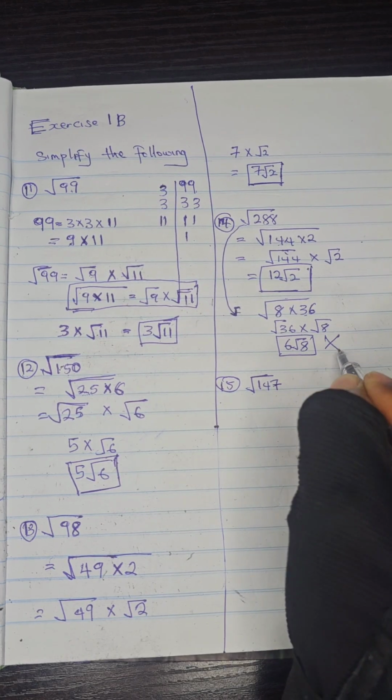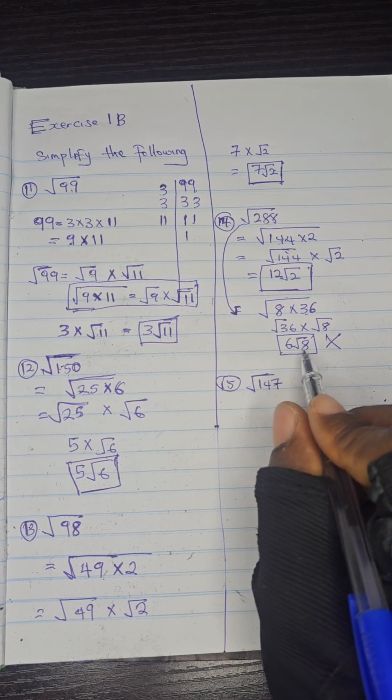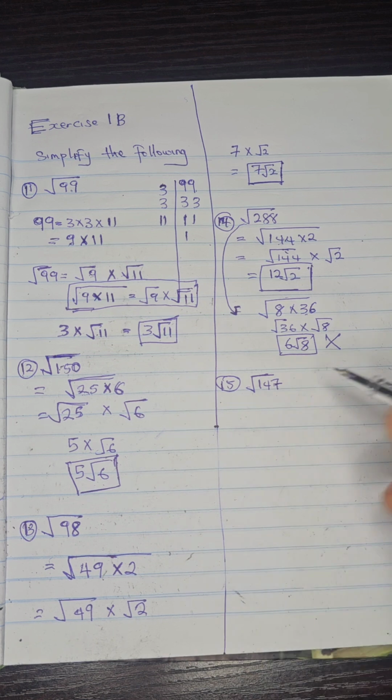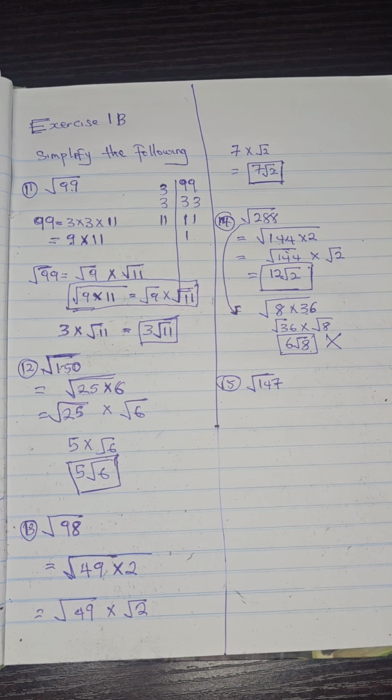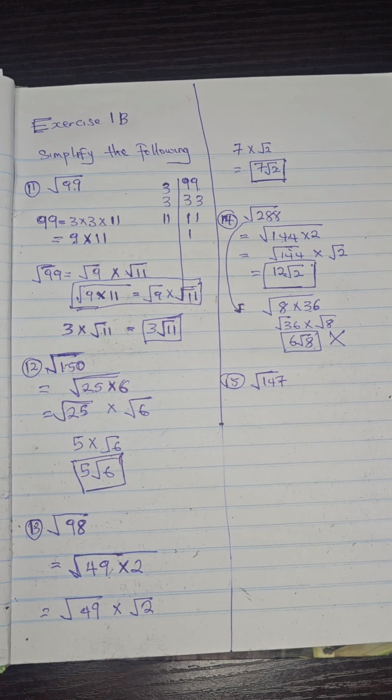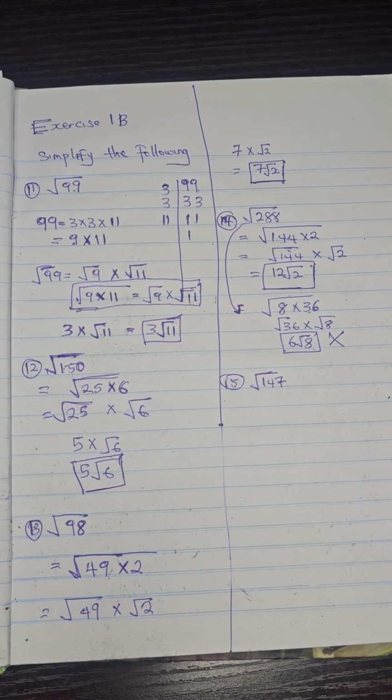Now, this is a wrong answer because why? 8 can also be factorized further. So if you are solving simplification of surd, make sure that you are getting the least of the least of the least before you can say, okay, this is the final simplification. So I want us to take note of that while we go through this class.